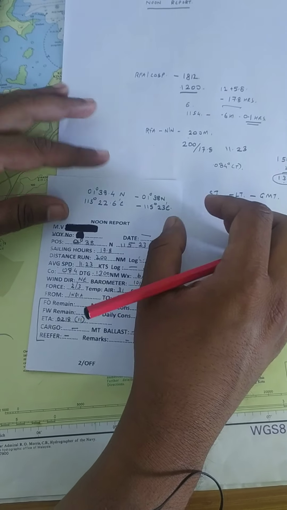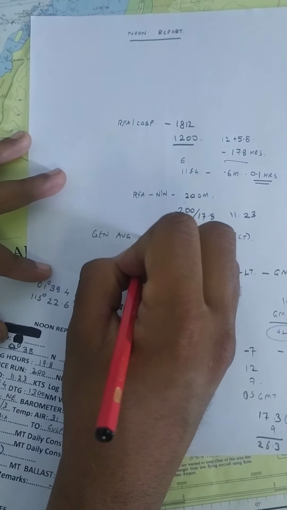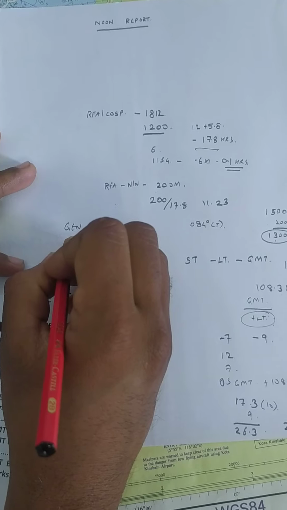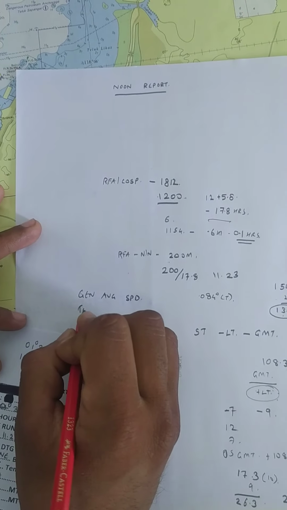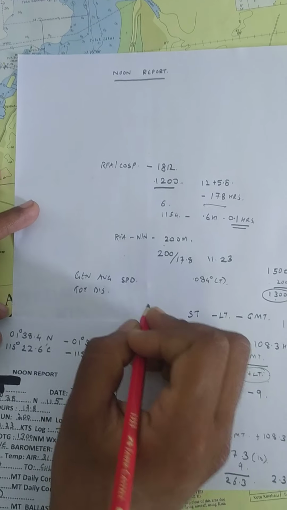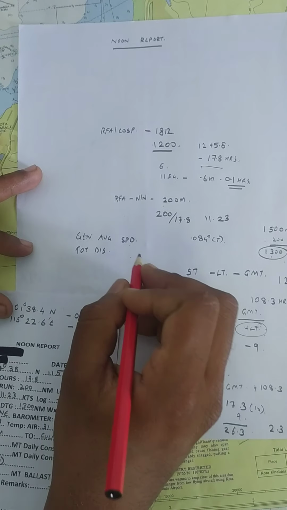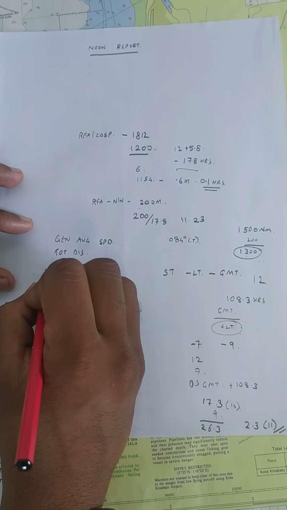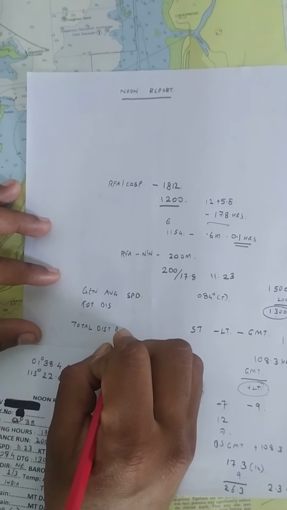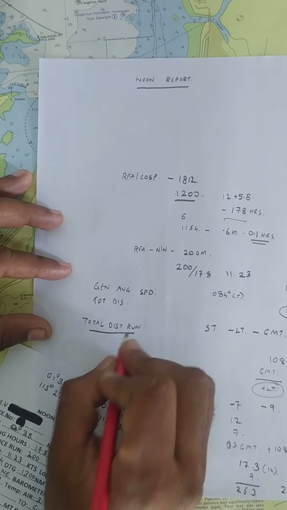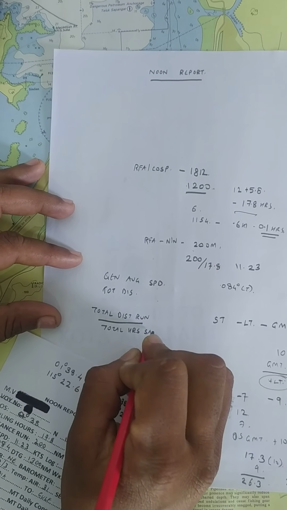Now comes an additional part, the general average speed and total distance. If the ship is sailing for more than 1 day, the general average speed will be the total distance run divided by the total hours sailing.